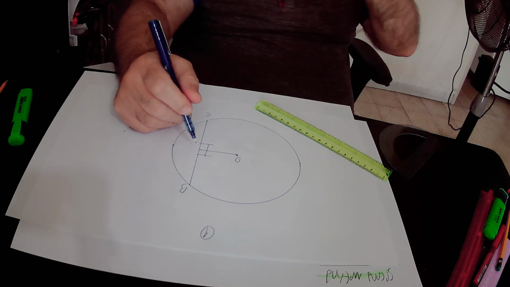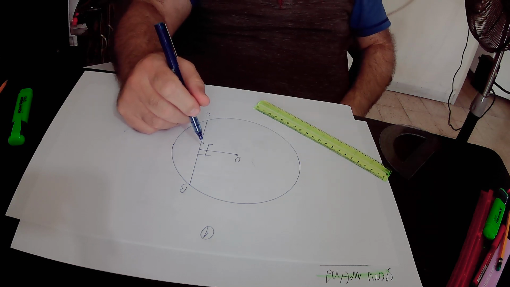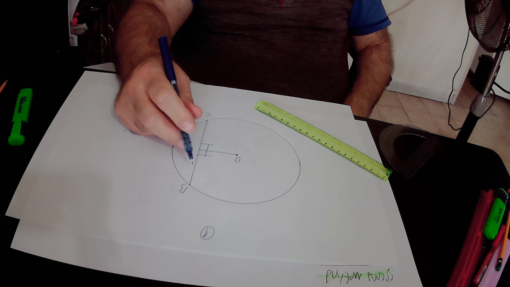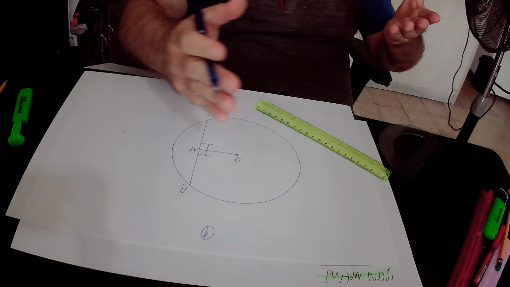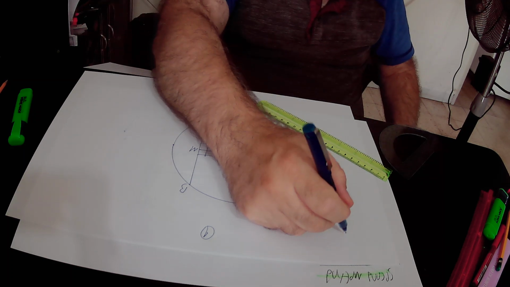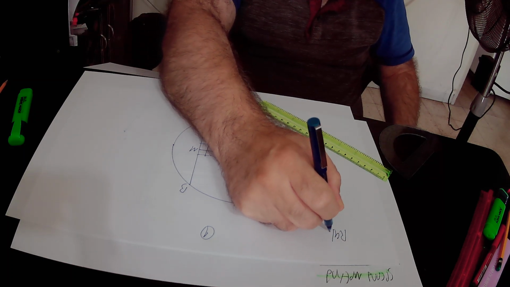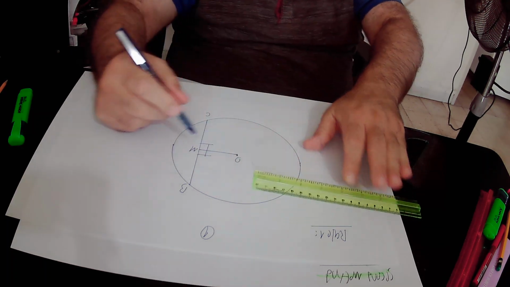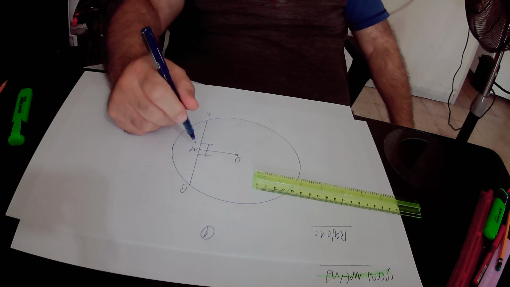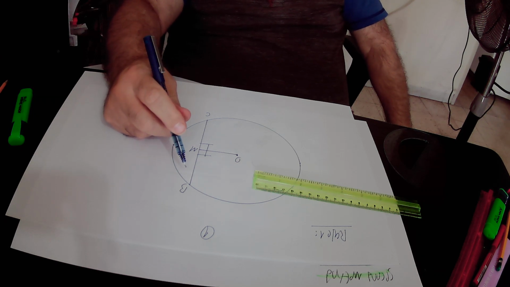We define the touching point of the perpendicular from point O on BC as M. According to this rule, rule number 1, the perpendicular OM bisects chord BC.